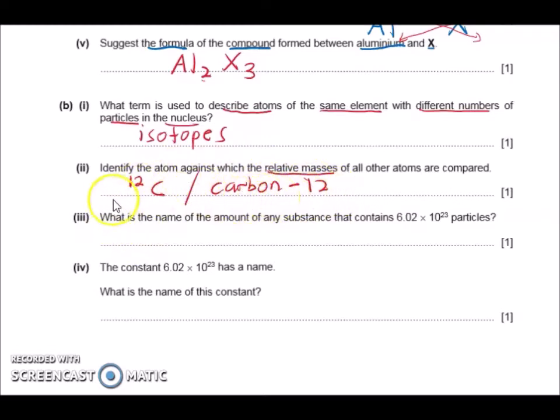What is the name of the amount of any substance that contains this? It means 1 mole, or you can say a mole. A mole is a measurement in chemistry that has this many particles. This constant has a name.